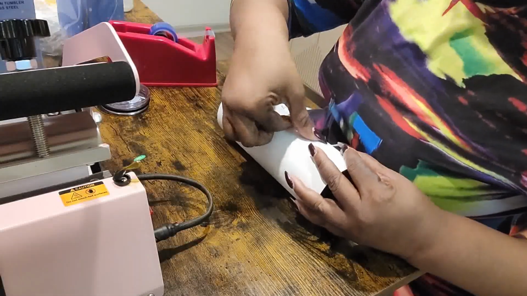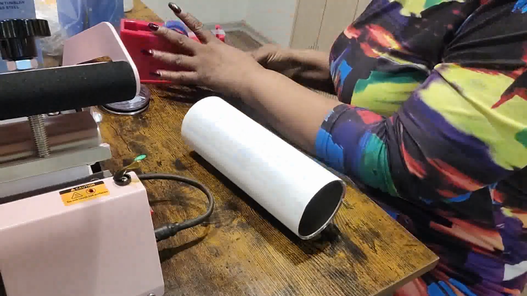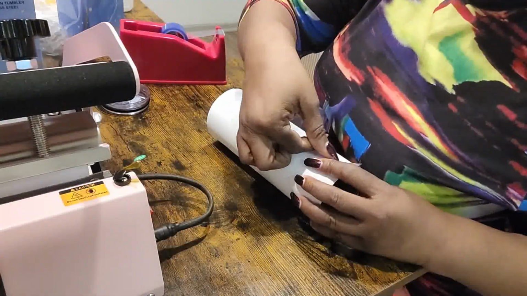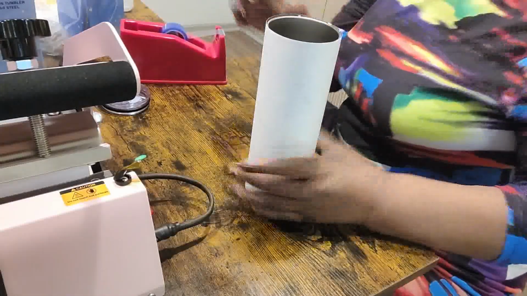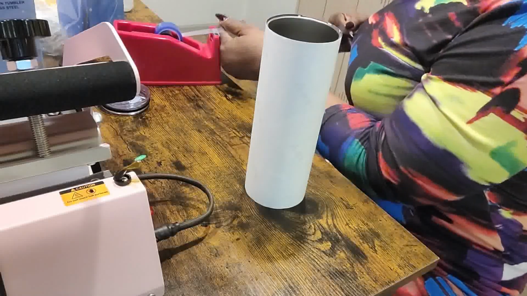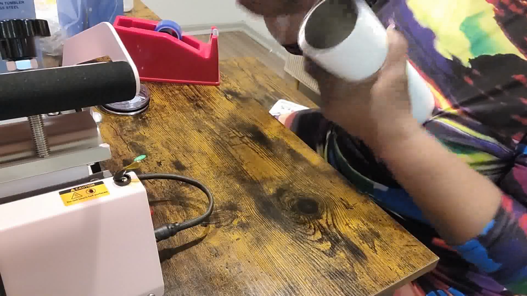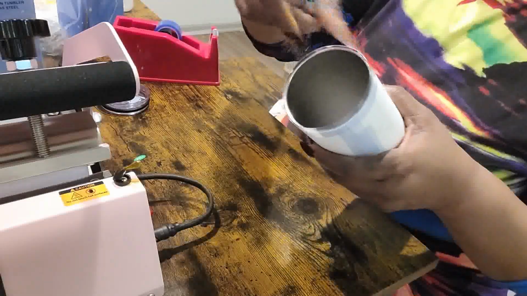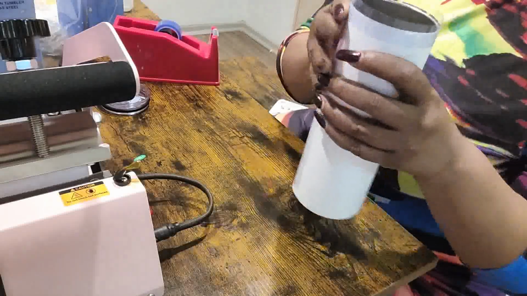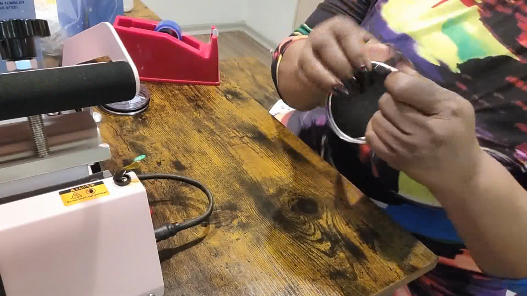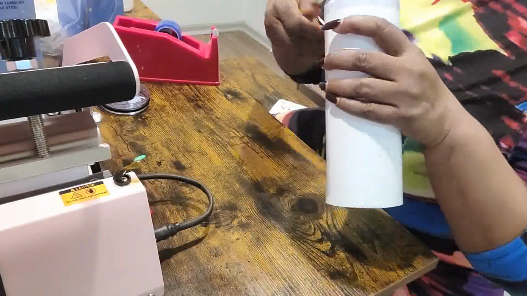All right. So we're gonna go ahead and get this baby taped up. And then we're gonna tape off the top and the bottom. You wanna make sure there is no air gonna be able to get in between this image and this tumbler. So I'm wrapping tightly around the top of the tumbler. And then we're gonna take and roll that tape on the inside.